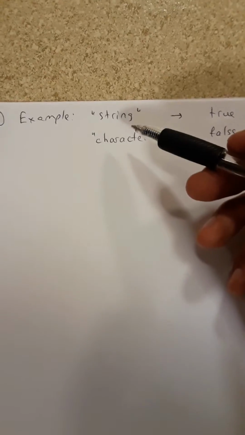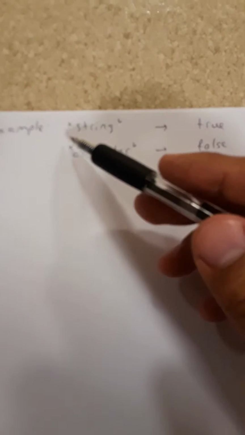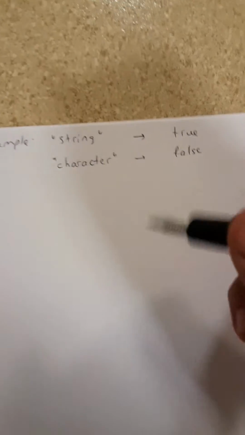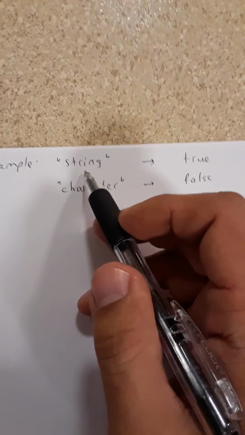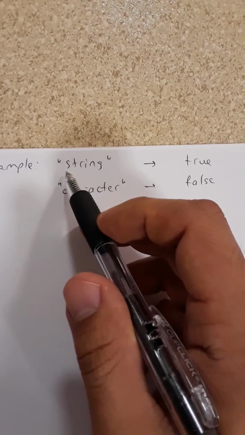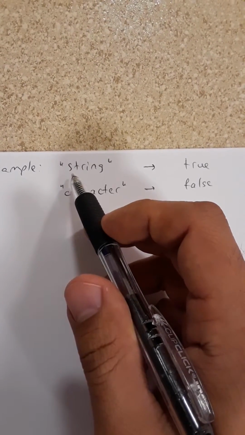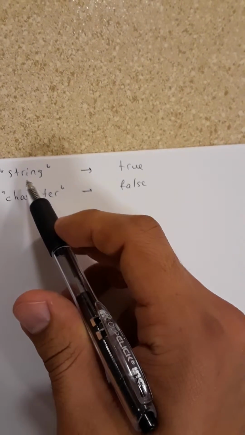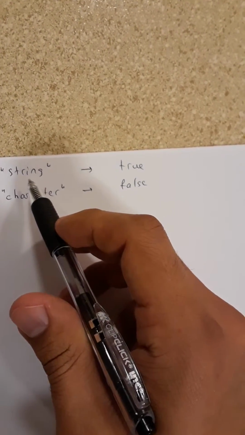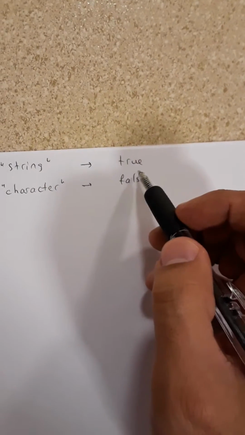For example, we are given this string input, which is called string. Basically we check each character and check if there is another copy of this character in the string. If there are no duplicates of each character, we are just returning true.